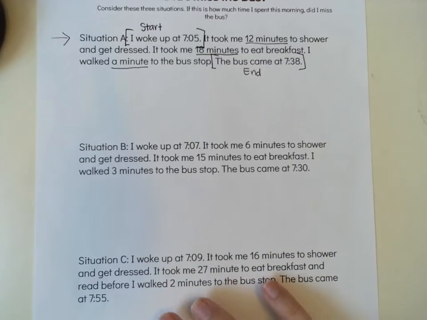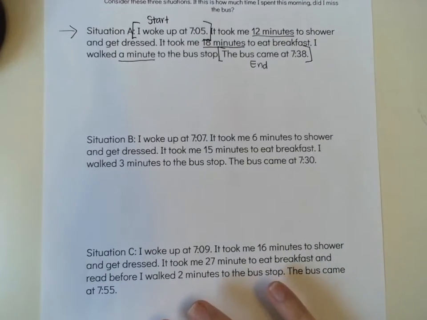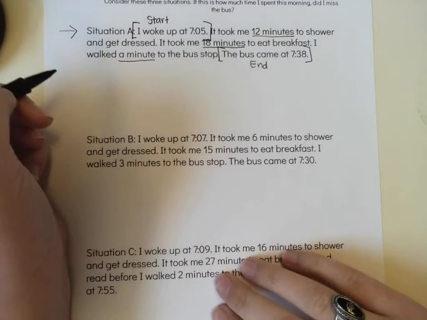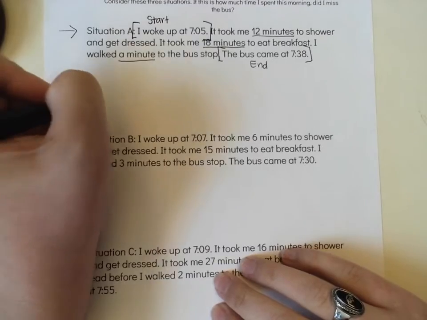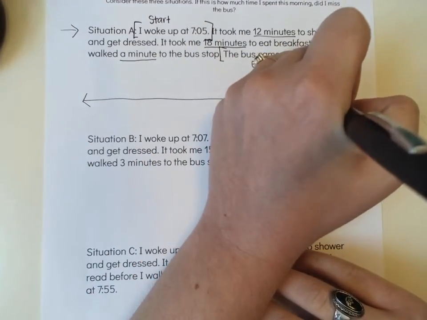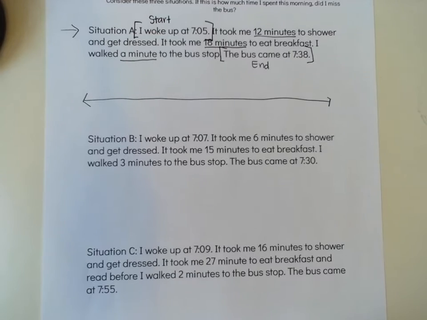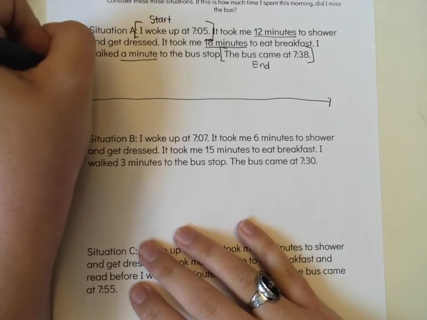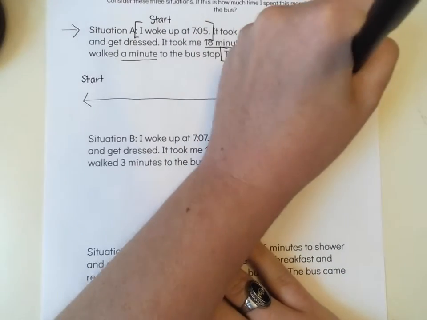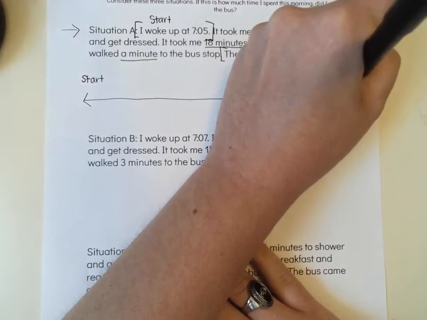So now with all elapsed time problems, what kind of strategy can I use to solve this problem? Right, I'm going to use a number line. So go ahead and write your number line on your paper. Make sure you make it big enough so that you can do as many jumps as needed based on the problem. What I'm going to do first is write down my start and my end time.